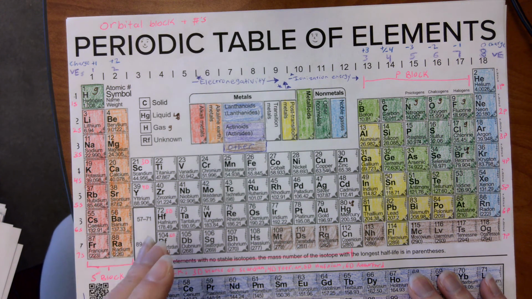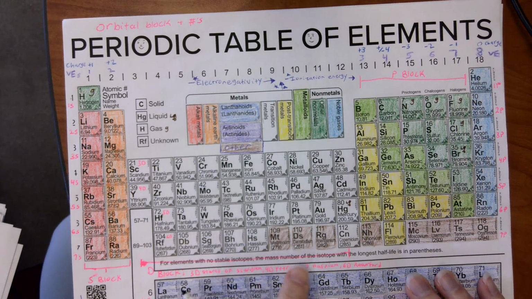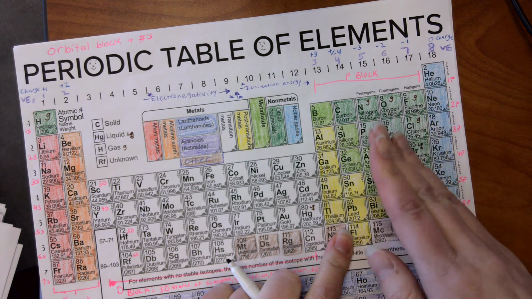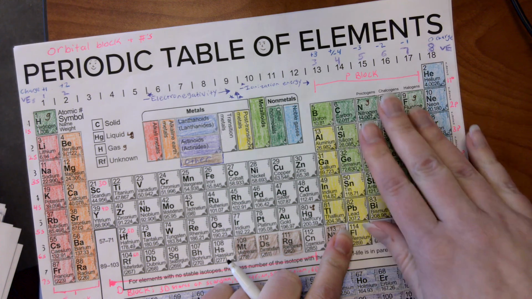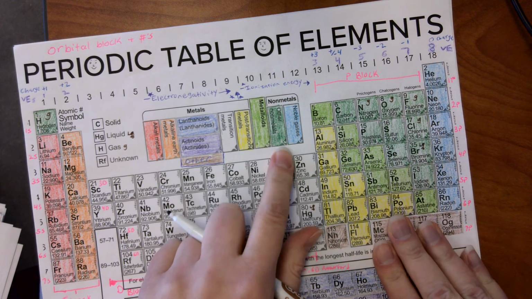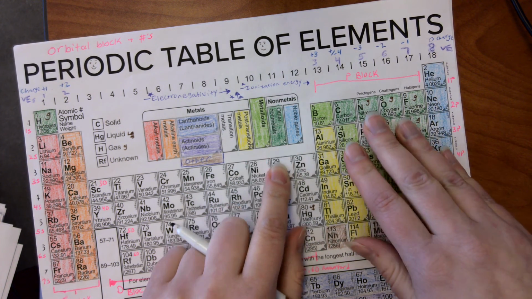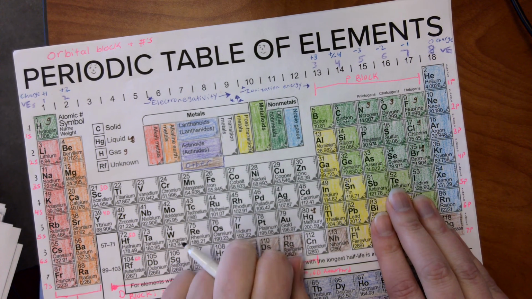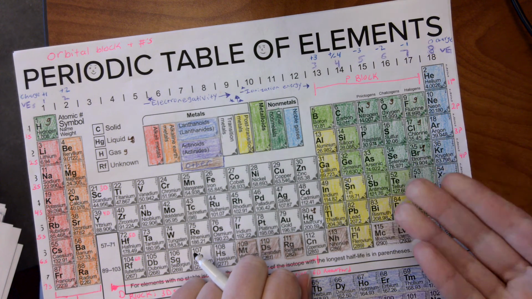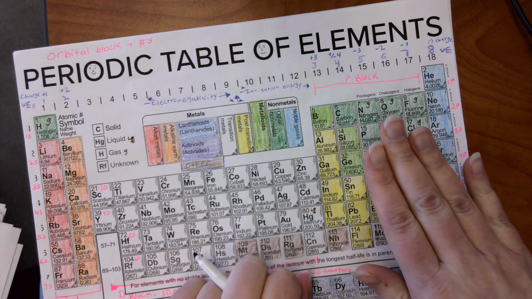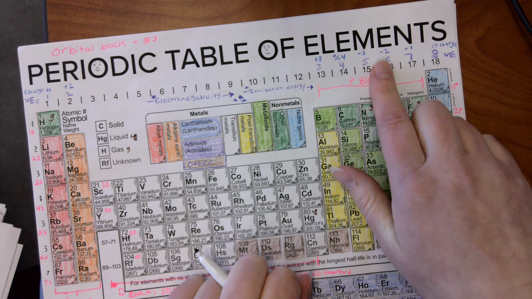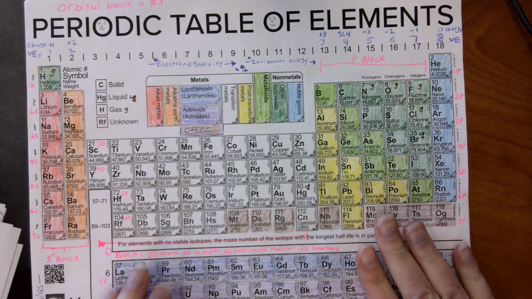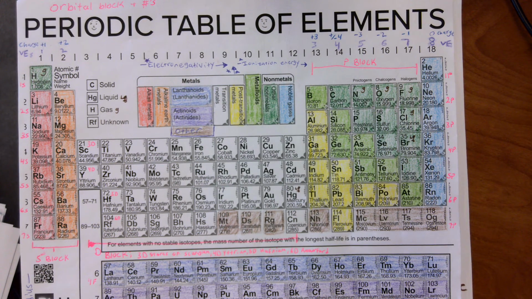So if it is a metal, it will want to become a cation. Whereas over here, you'll notice all of the ones that want to become anions are either metalloids or they're nonmetals. Okay? So if you have a nonmetal, it means that they want to become anions.